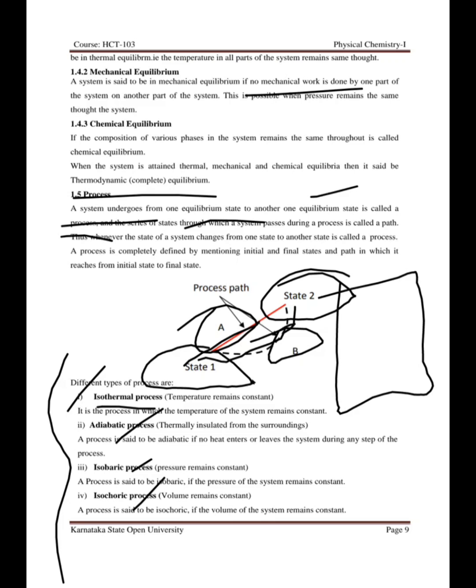An isobaric process is one where the pressure remains constant inside the system. When the reaction is taking place, you keep the pressure constant. Next is the isochoric process, where the volume remains constant and there is no addition of atoms or molecules to the system. Next is the cyclic process, a process which brings the system back to its initial state. It goes from state 1 to state 2 and returns to state 1. That is called a cyclic process.